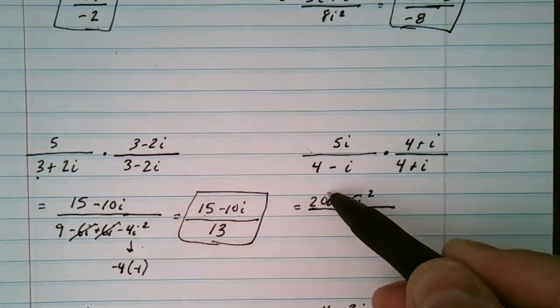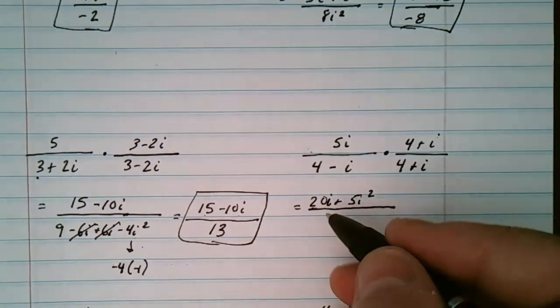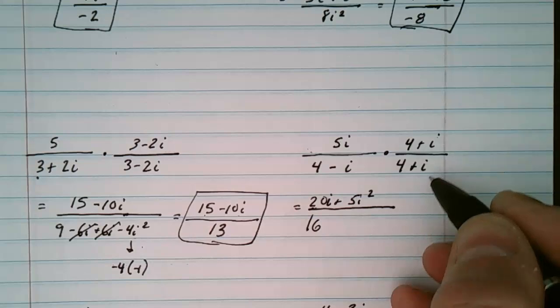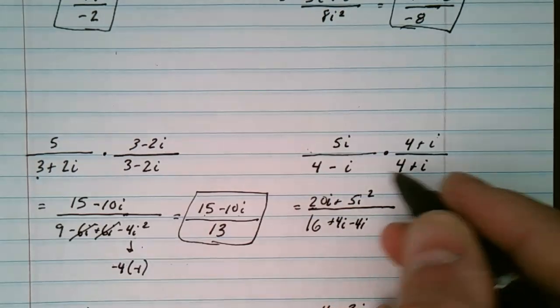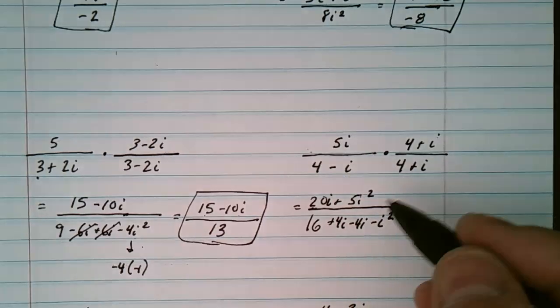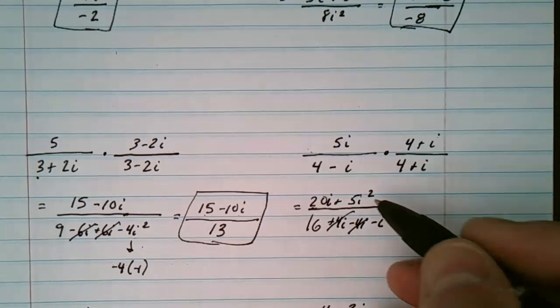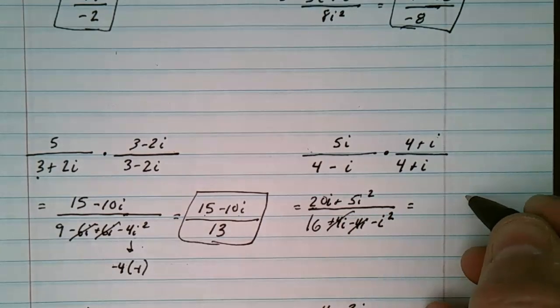5i times 4 is 20i. 5i times i, 5i squared. Then the bottom, you're going to end up with 16 plus 4i minus 4i. And then -i times i is -i squared. These two are going to cancel out. And then we need to simplify. So the 20i, we're going to leave it alone.